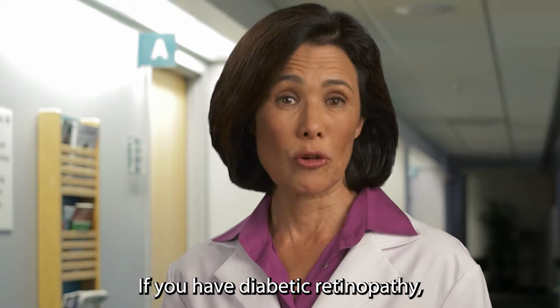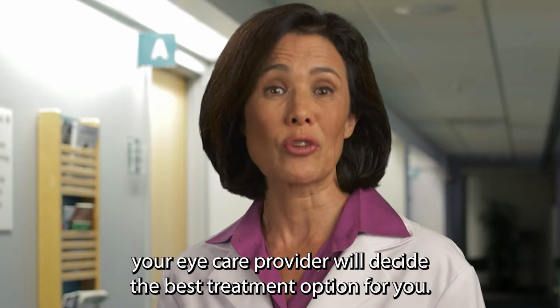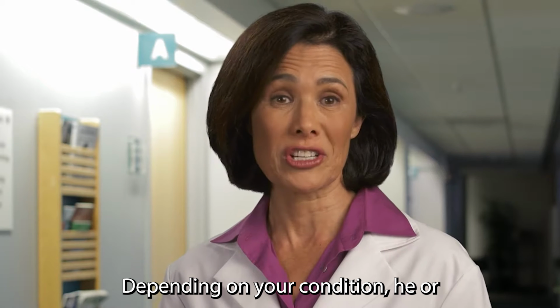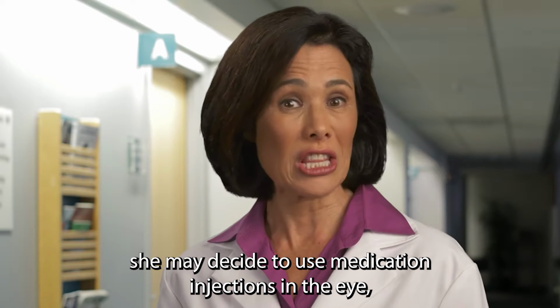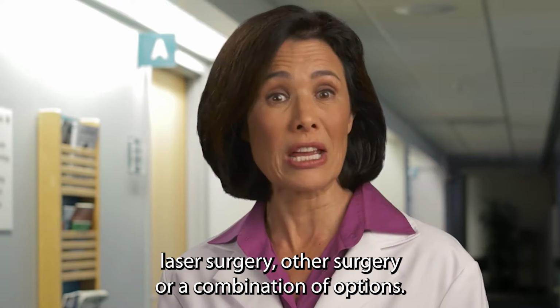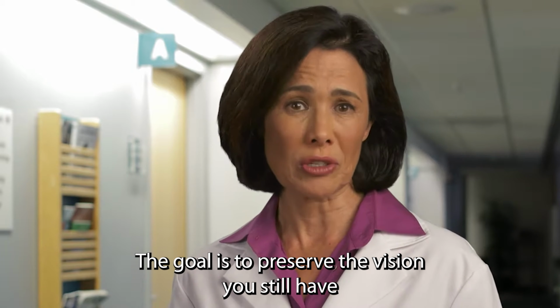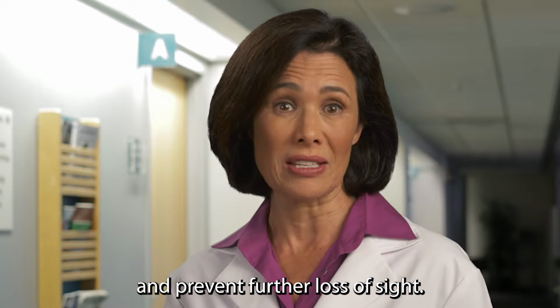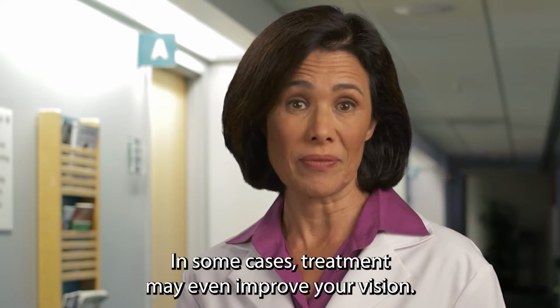If you have diabetic retinopathy, your ophthalmologist will decide the best treatment option for you, depending on your condition. He or she may decide to use medication injections in the eye, laser surgery, other surgery, or a combination of options. The goal is to preserve the vision you still have and prevent further loss of sight. In some cases, treatment may even improve your vision.